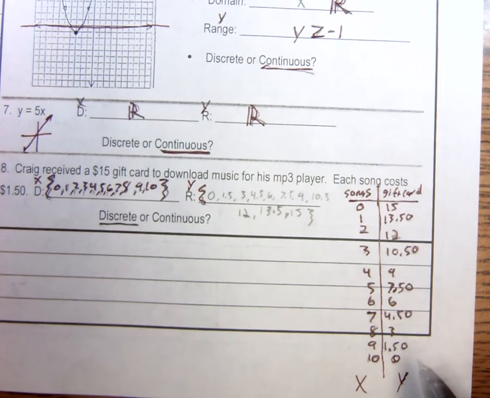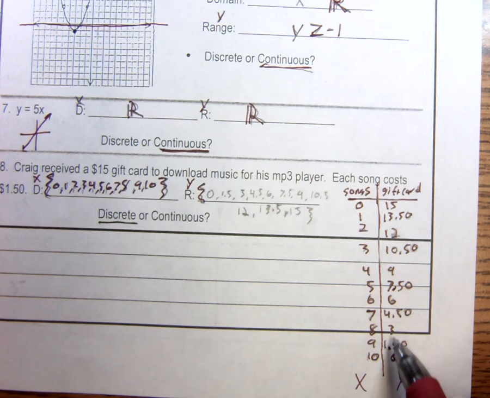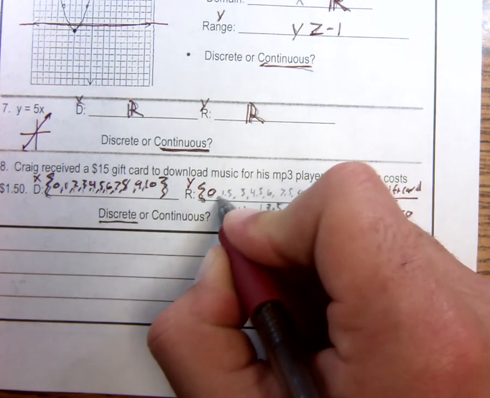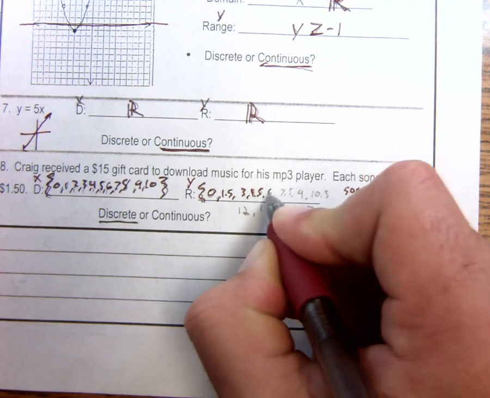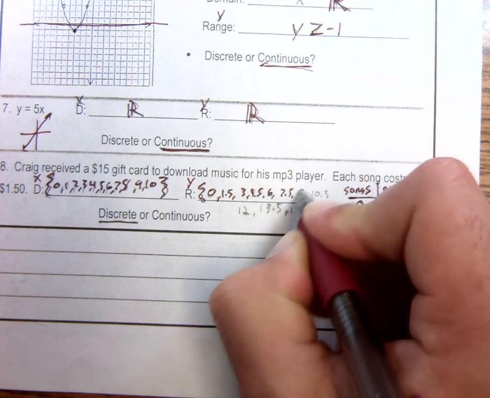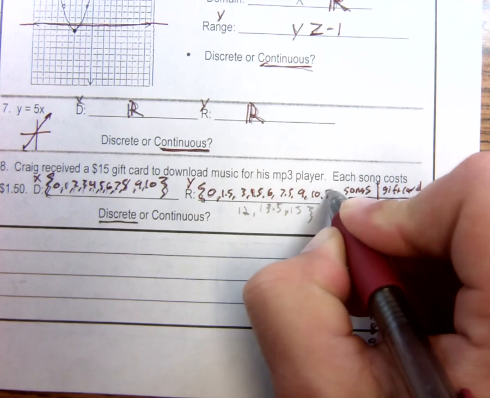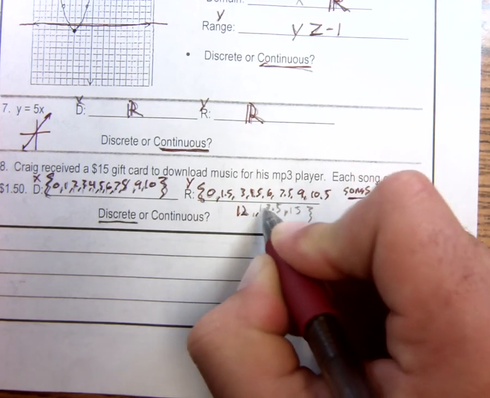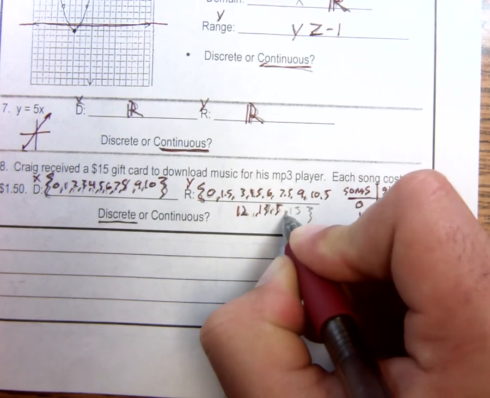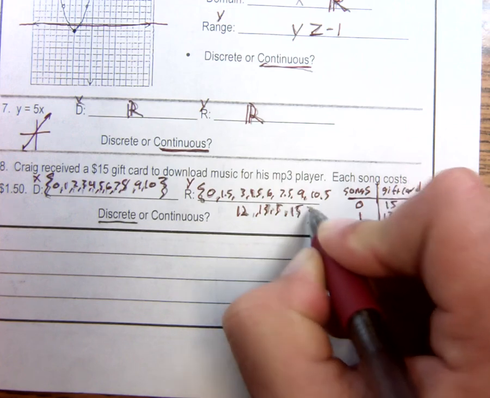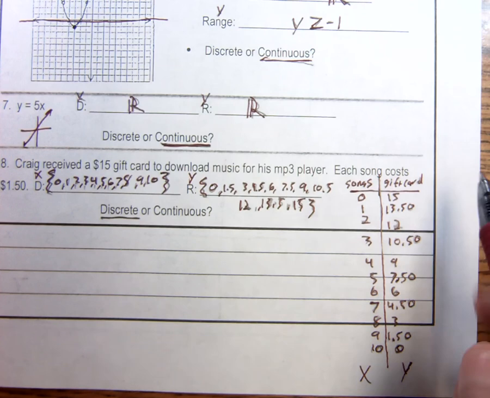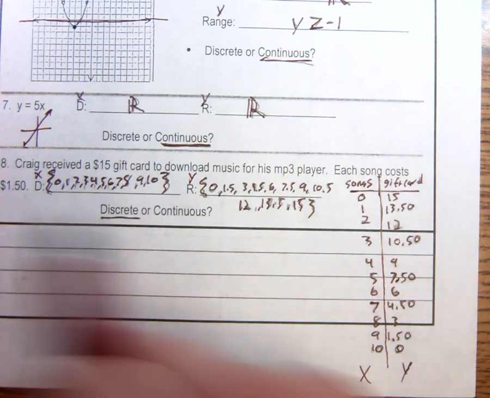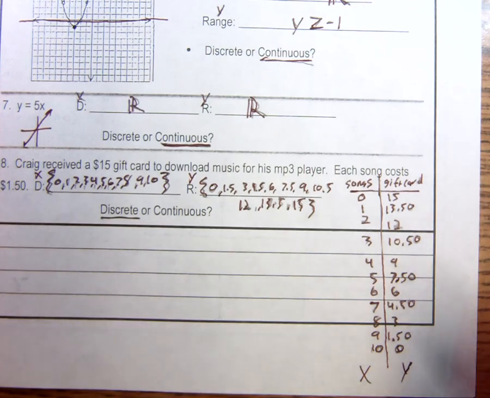Y values, going to start at the bottom. 0, 1.50, 3, 4.50, 6, 7.50, 9, 10.50, 12, 13.50, and 15. Close your brackets. You got your domain and range. Now, think about this. Can you buy a part of a song for less money? No. It's just these points.